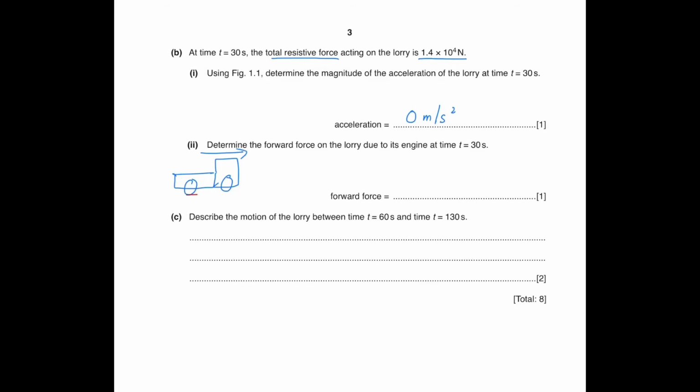Okay, so this will be the resistive force at 1.4 exponent 4 Newton. Okay, so in B1, here we have the acceleration is 0 meter per second squared when t equals to 30 seconds because the speed is constant. So when the acceleration is 0 means the lorry is moving at 0 acceleration.